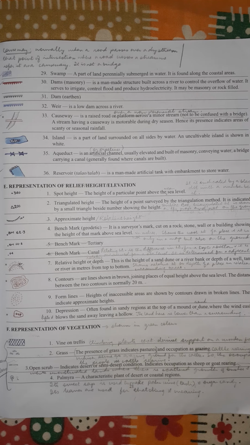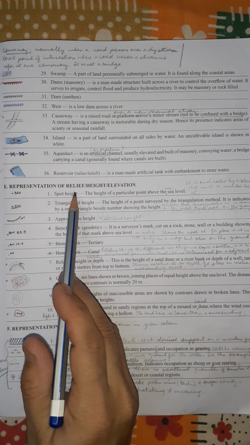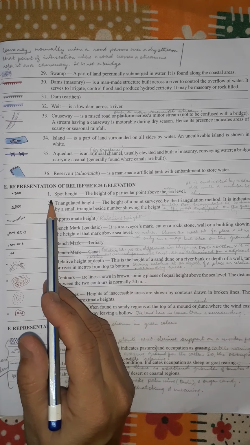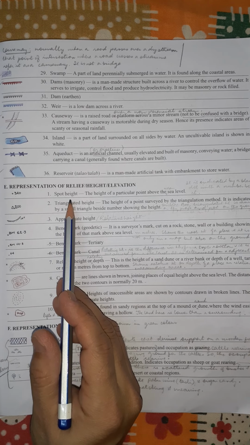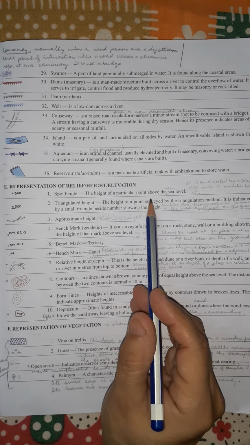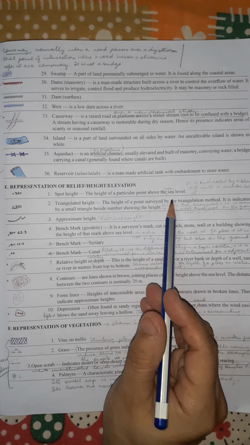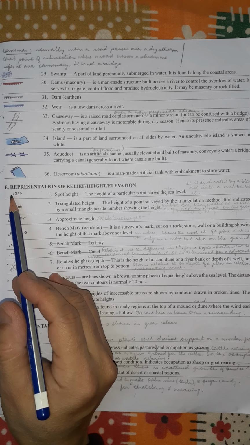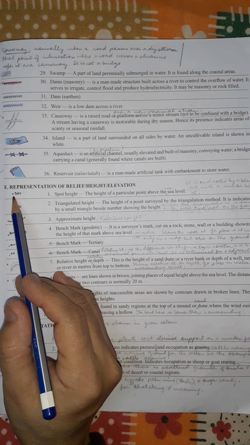Hello children, today I am starting with the representation of relief on topomap. For that refer to page 21 of your textbook. Starting with the first one, we have spot height. This is the height of a particular point above the mean sea level. It is indicated by a black dot with the number beside it.